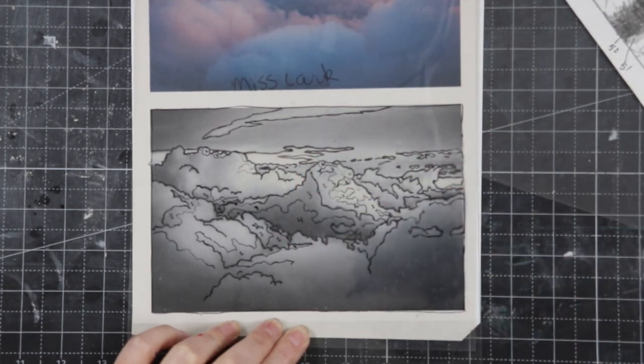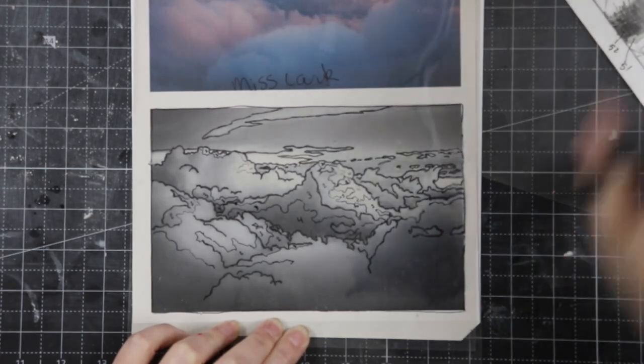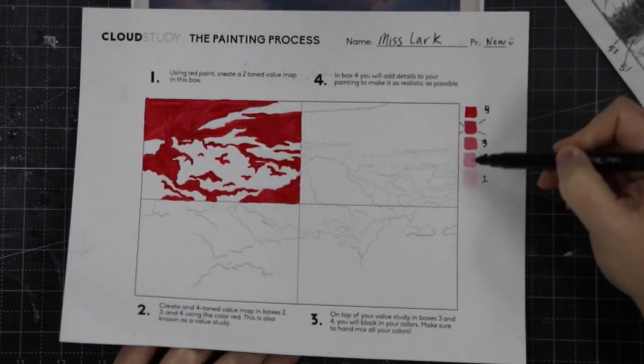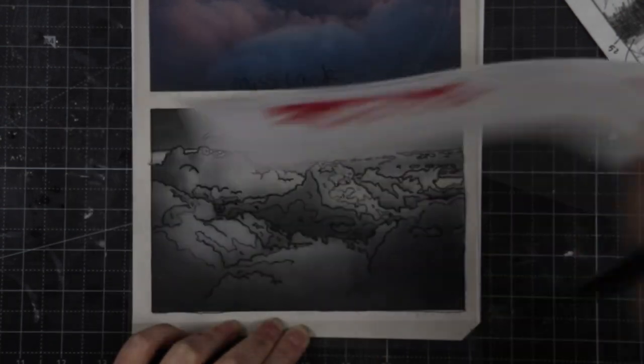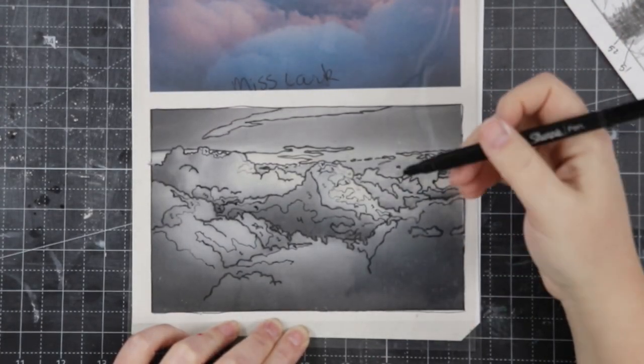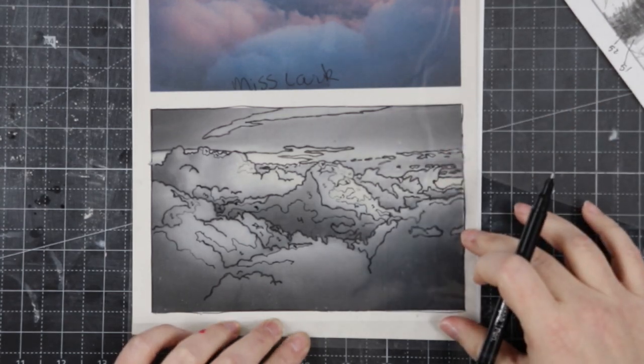Now the other thing is, imagine while you're doing this that you're actually painting them in these values that we created. If there's not contrast between them, all of these shapes are going to blur together. It's going to get very muddy. So we're really trying to make sure that we're creating contrast.